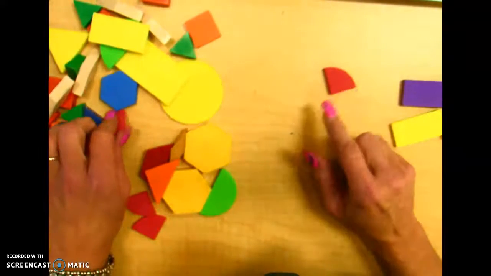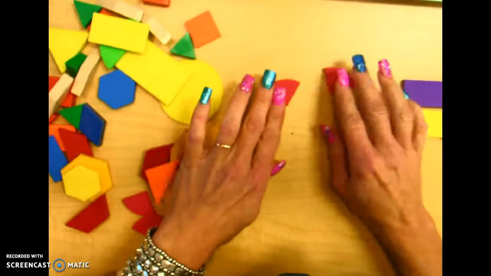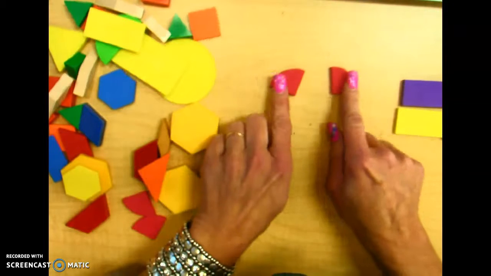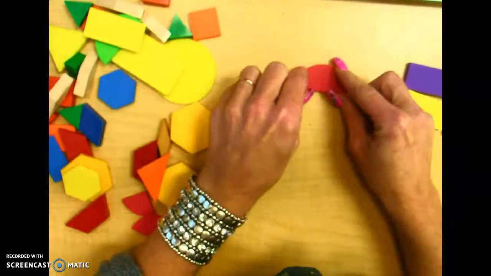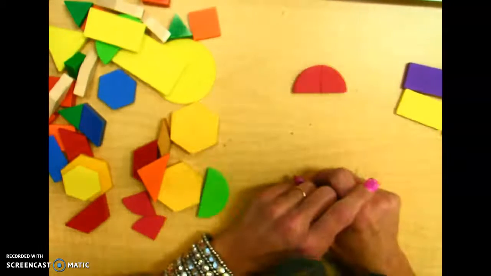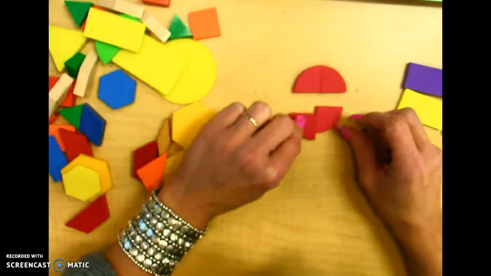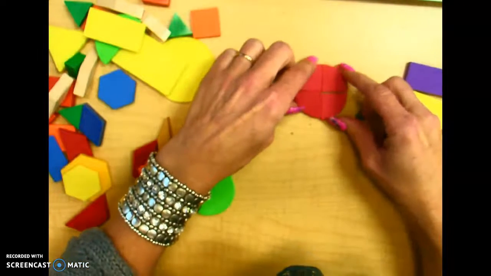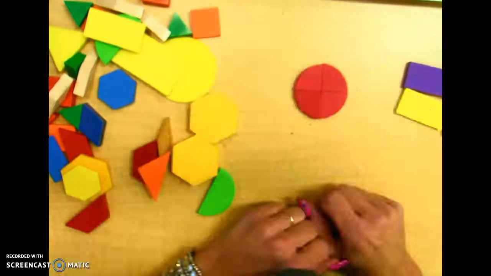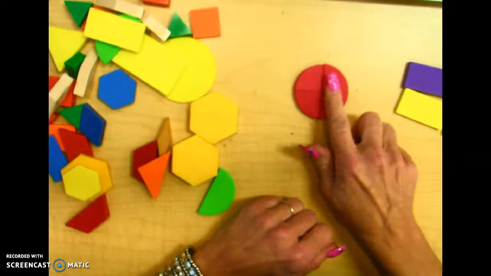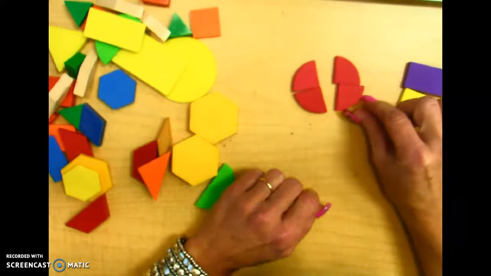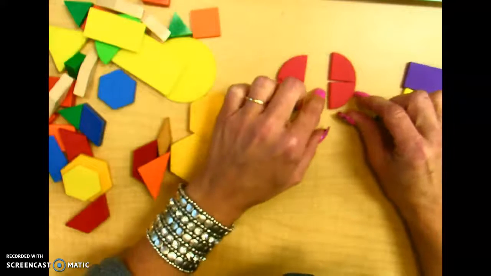These each make 1/4 of a circle. If I put two of them together, I have half of a circle. How do I know it's going to be a circle? Watch. When I slide in these spaces, what do I have? I have a circle. Half of a circle, half of a circle.